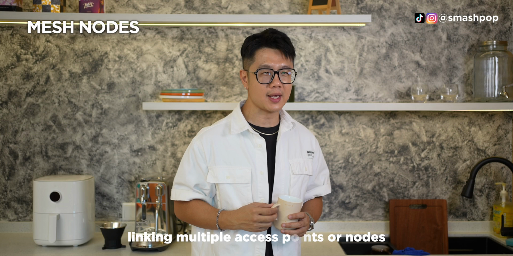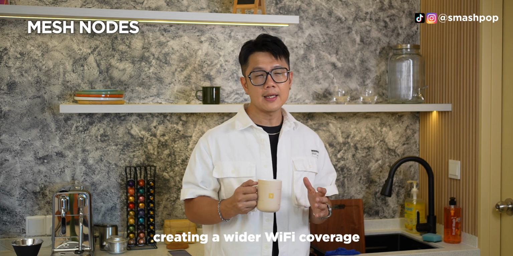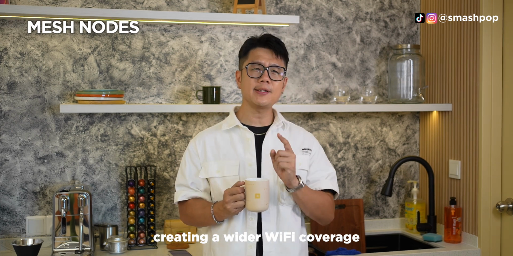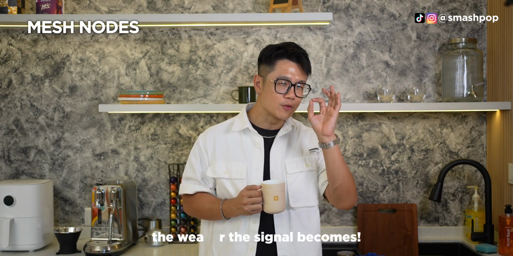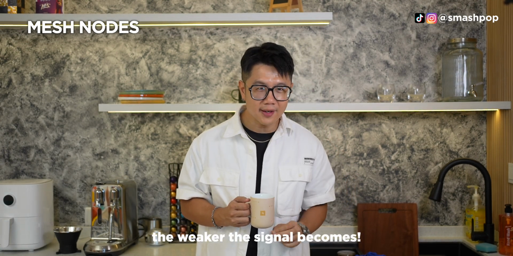Mesh nodes, on the other hand, work by linking multiple access points or nodes, creating a Wi-Fi network that covers a wider area. It helps boost your signal so you get better coverage throughout your space. But remember, the further away you are from the main router, the weaker the signal can get.